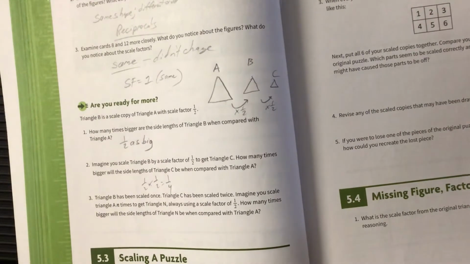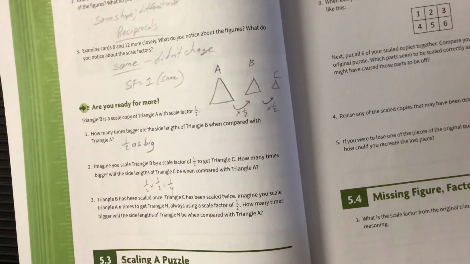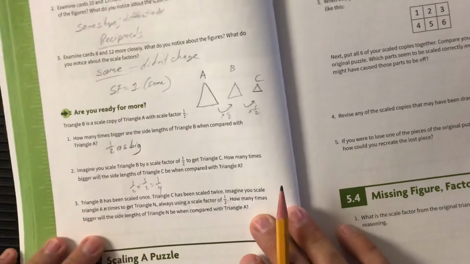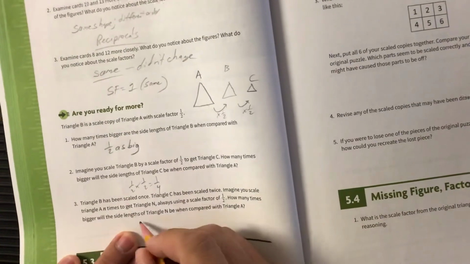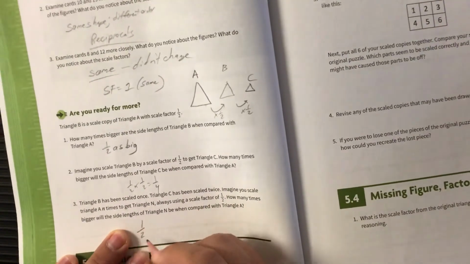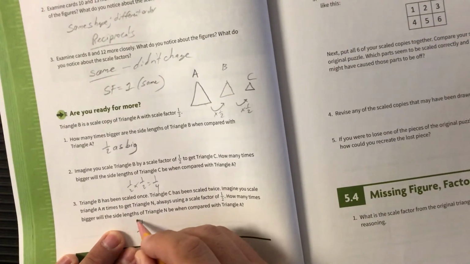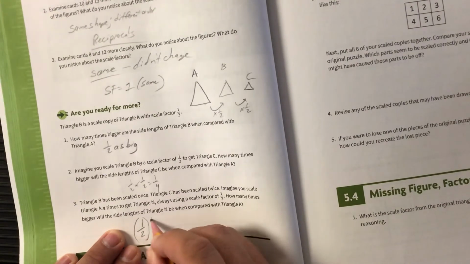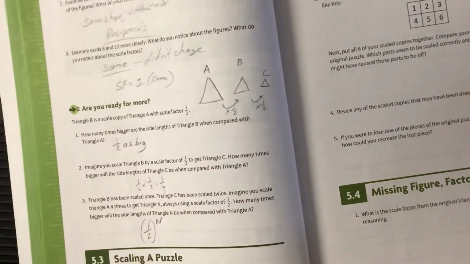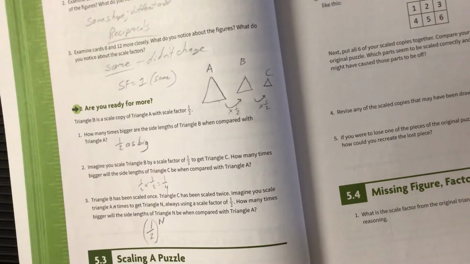Triangle B has been scaled once, triangle C has been scaled twice. Imagine if you would scale it n times and go all the way to n, so you keep scaling it. Half as big, half as big, half as big. How many times bigger will side lengths be? Well, we have to take 1/2 times 1/2, n times, however many times it is to get to the letter n.